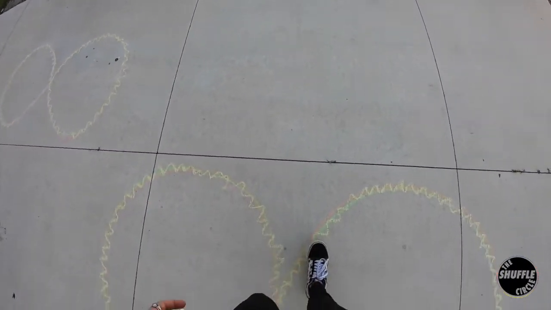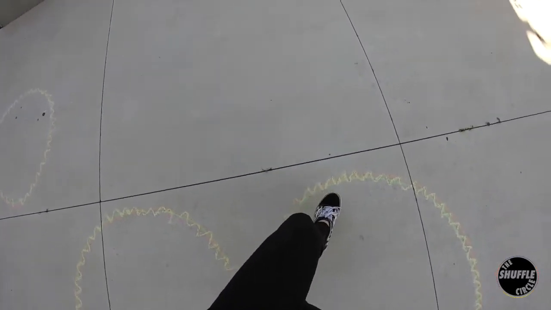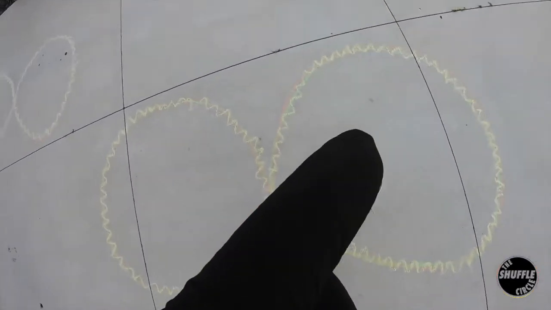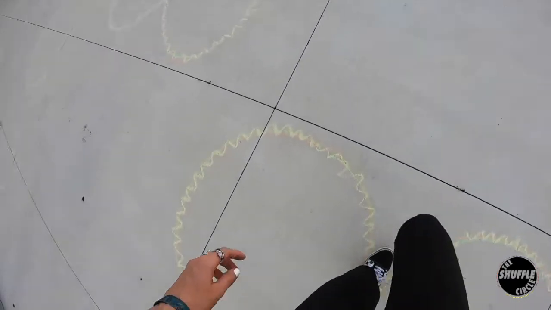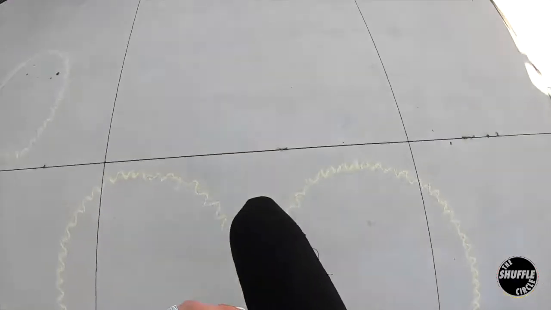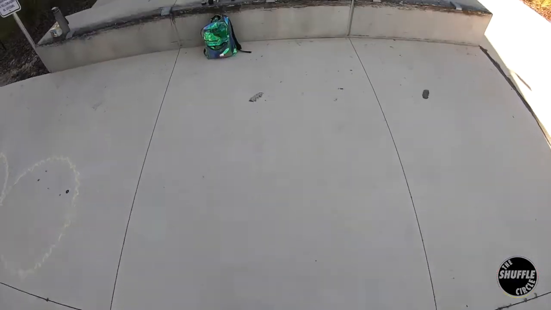So I'm going to show you how this would look for me from up here. Running man, T-step, T-step, T-step, and I'm back in the center. So I'm running man, T around the back and back up to the front to hit a running man.